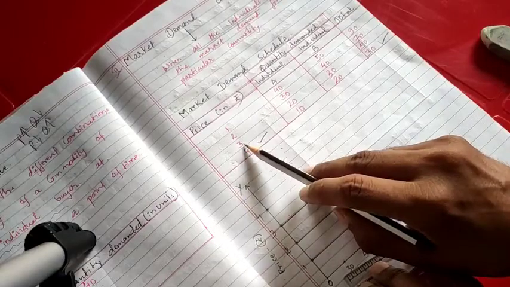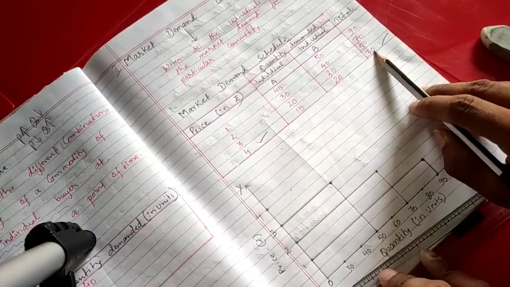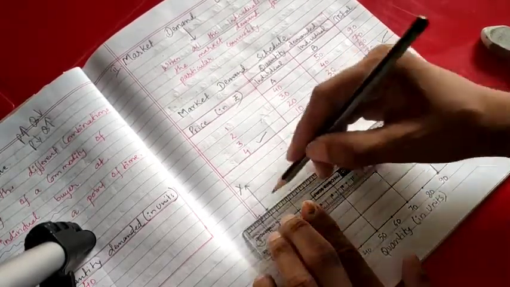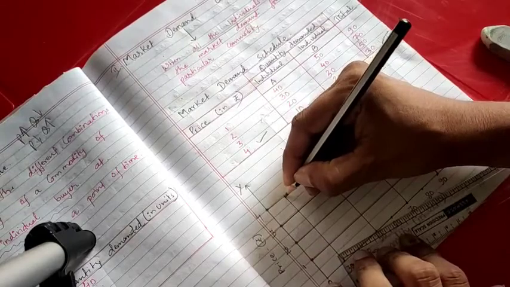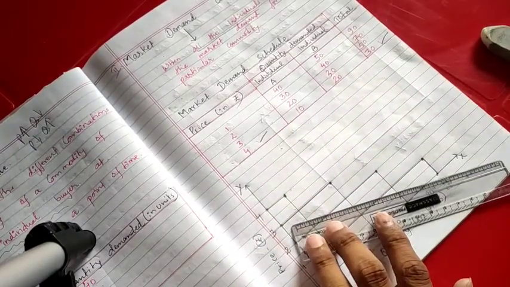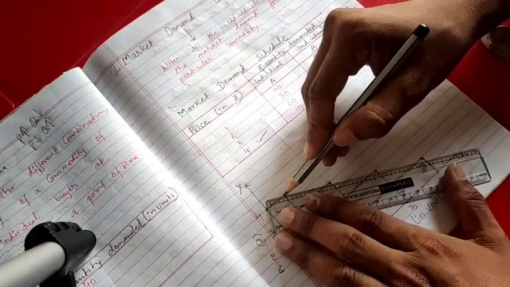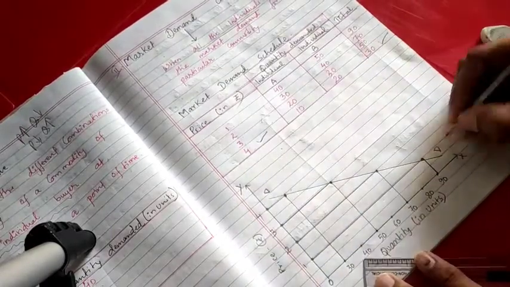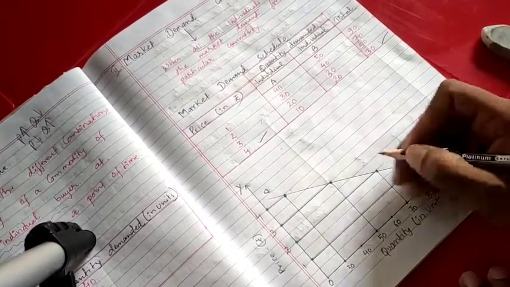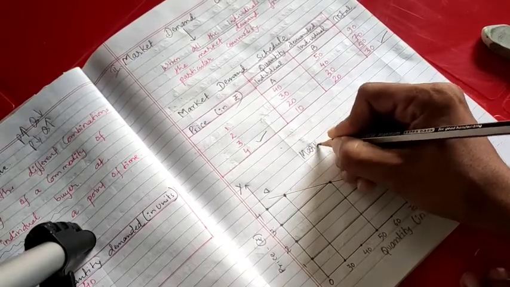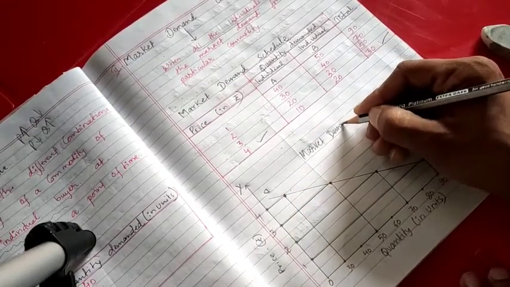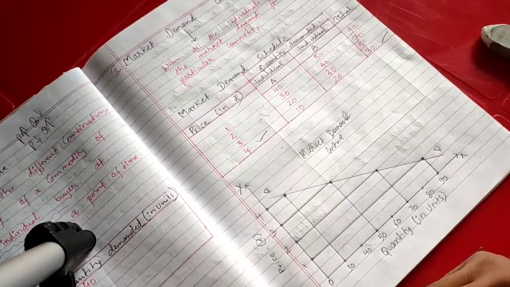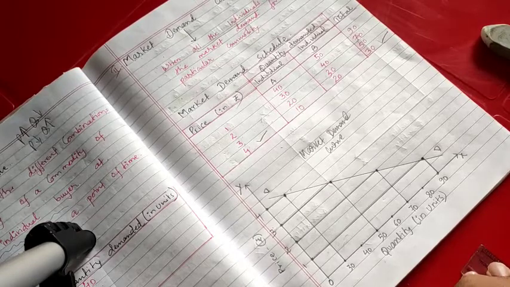Clear? Similarly, when price was 4, the quantity demanded was 30. So we'll join this one, and we got 1 point. Now we'll join these points and we'll get a market demand curve. This way we got one market demand curve. D is the market demand curve. So this way today we have discussed the concept of the individual demand curve as well as the market demand curve. So that's all in this video. Thank you, students.